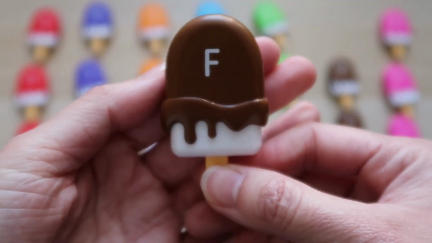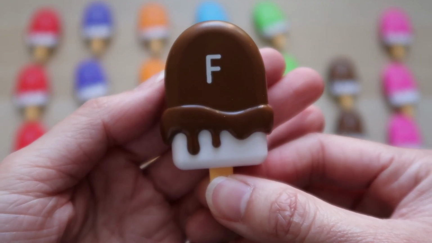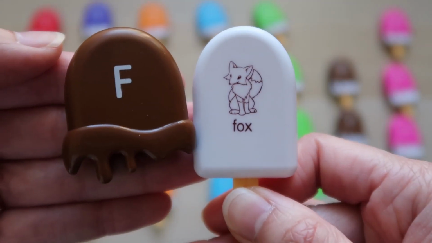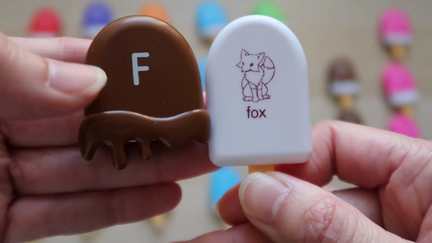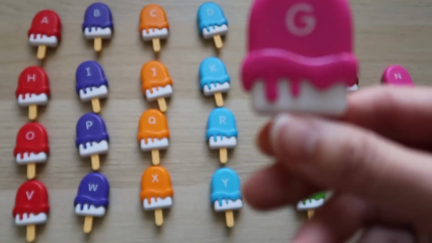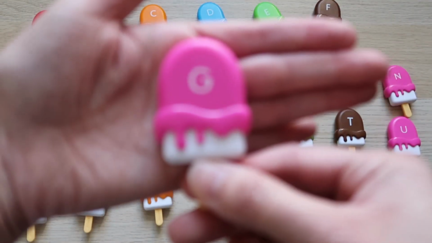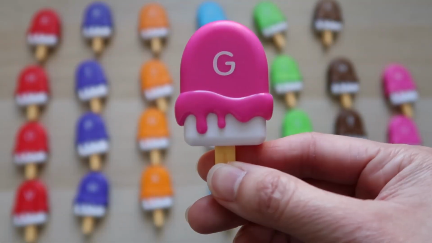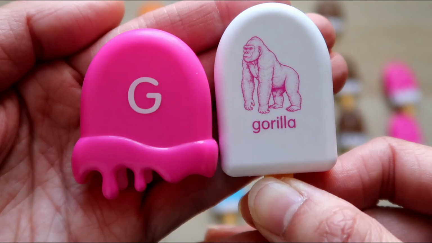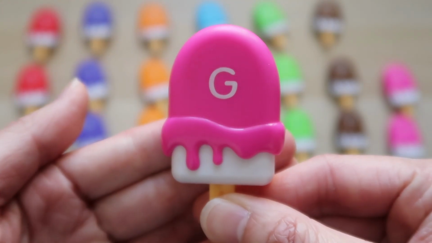Next, we have the letter F. F. What is behind F? It's a fox. F makes the f, f sound, like in fox. Goodbye, F. Next, we have the letter G. G. G makes the sound g, g, like in gorilla. G, g, gorilla. Goodbye, G.